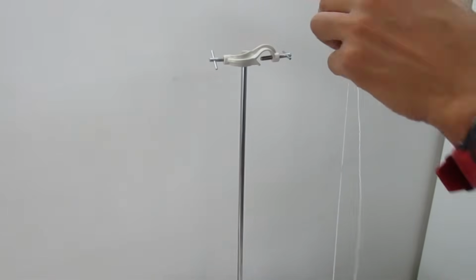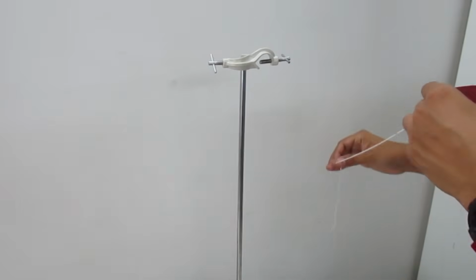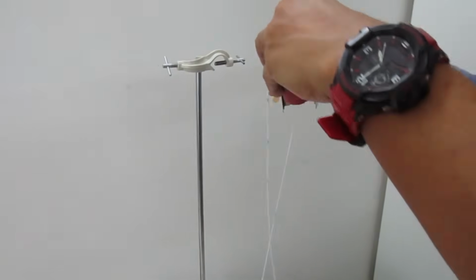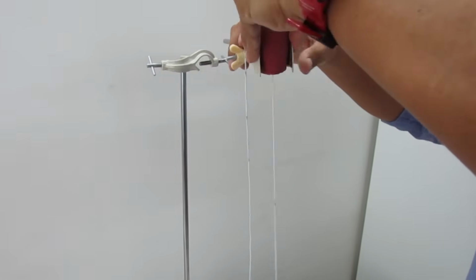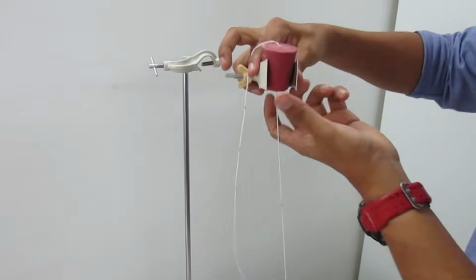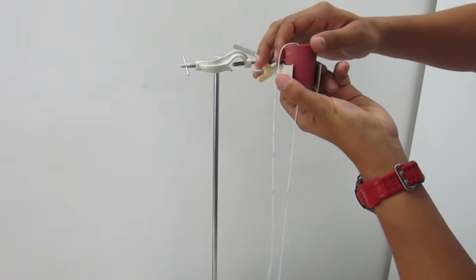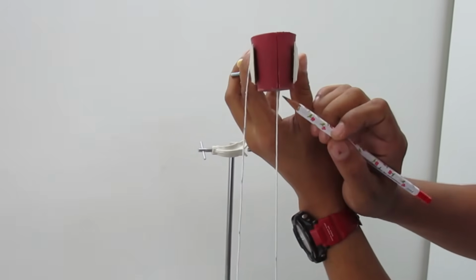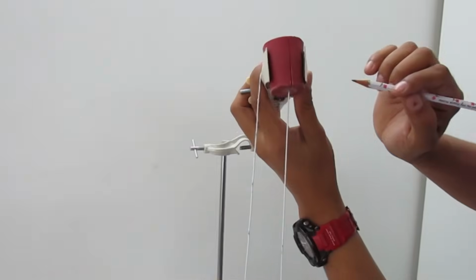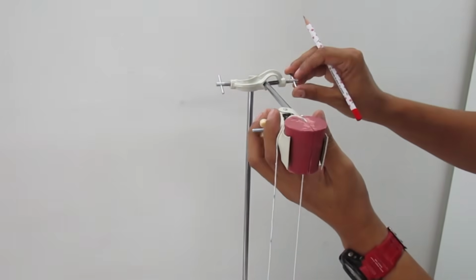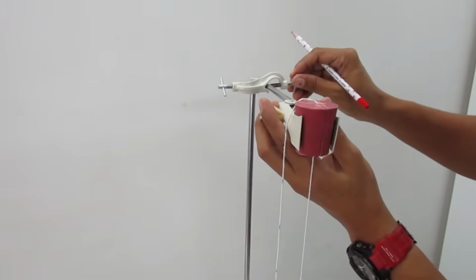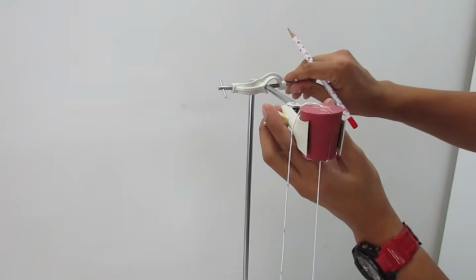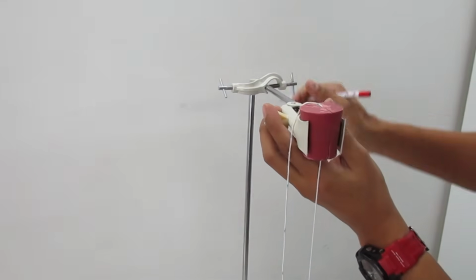Tighten the split cork in the clamp such that the line of separation of the two pieces of the split cork is at a right angle to the line along which the pendulum oscillates. Fix the clamp in the stand and place it on the table such that the bob is hanging at least 2 cm above the base of the stand.